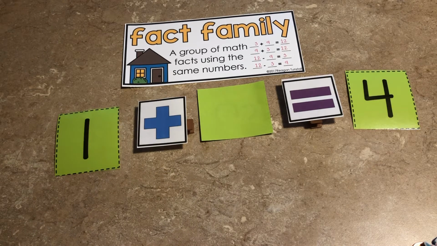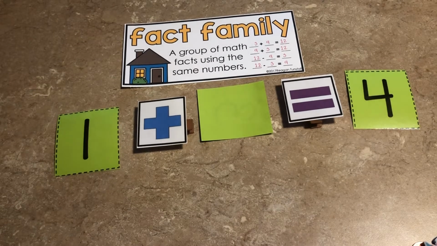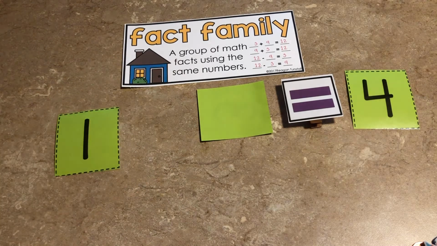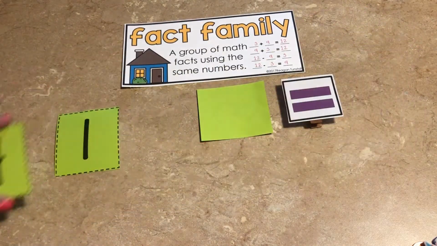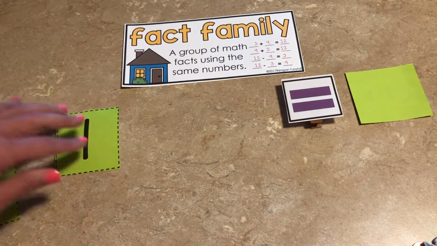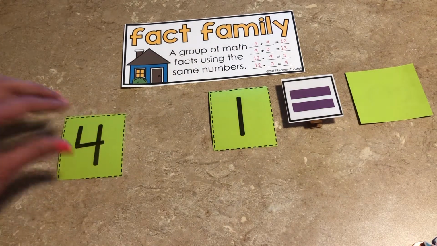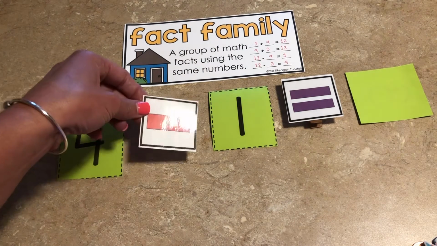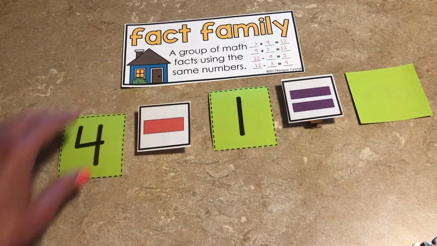So for example, if I were to subtract, what I'm going to want to do is start with my whole number and take away the part that I know.